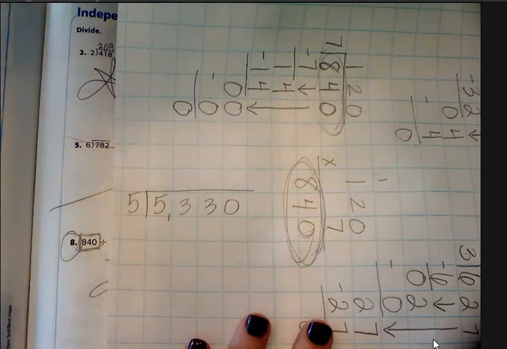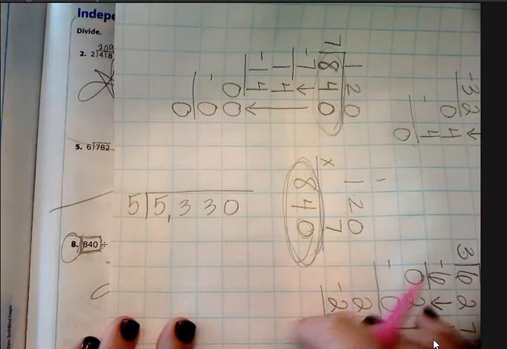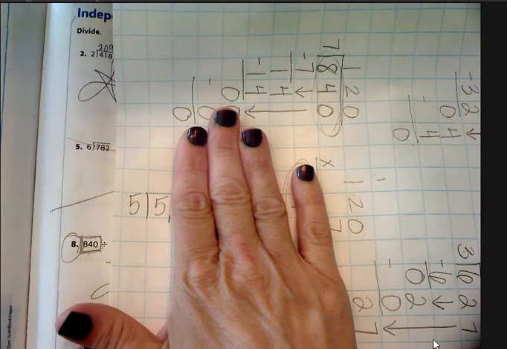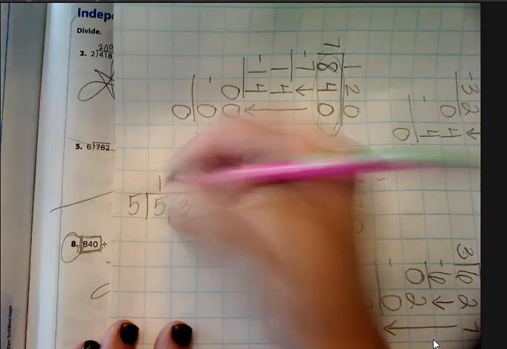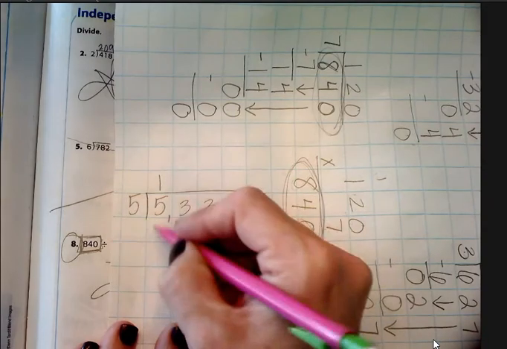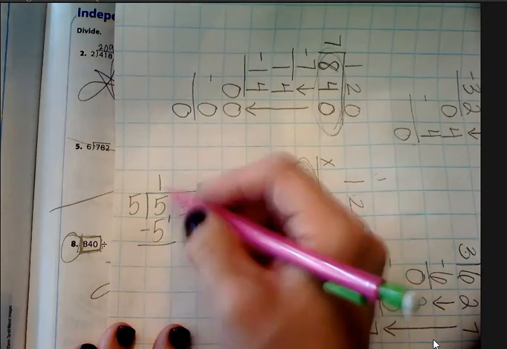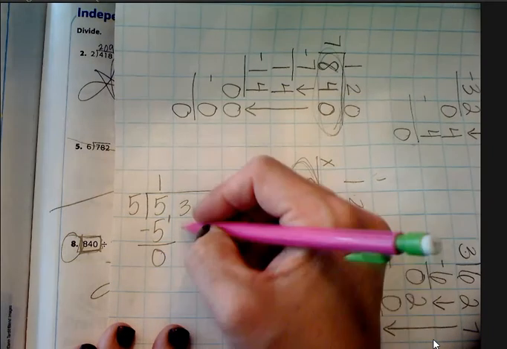5,330 divided by 5. So remember, I start with 5 divided by 5. How many times does it fit? Just once. 1 times 5 is 5. 5 minus 5 is 0. I bring down the 3.